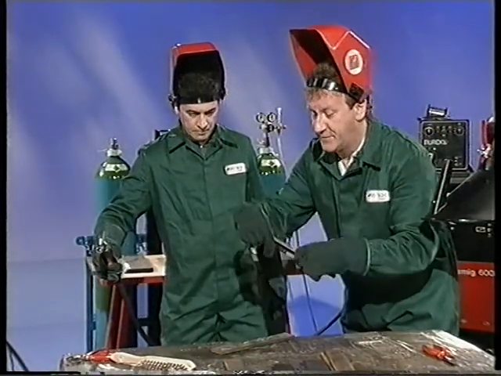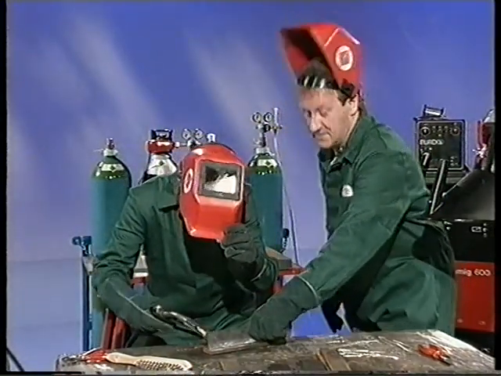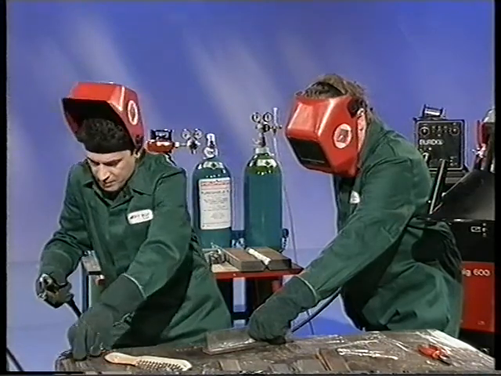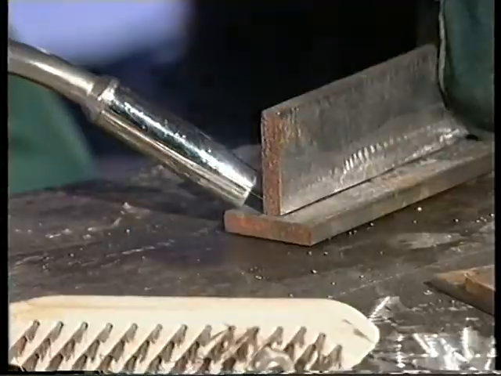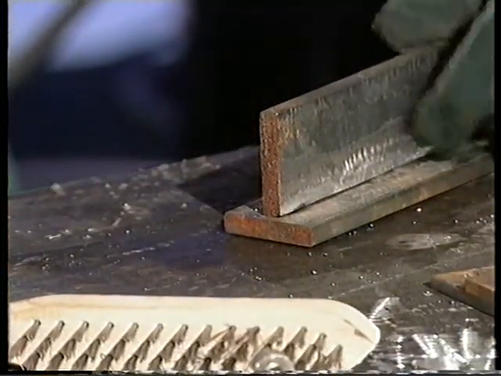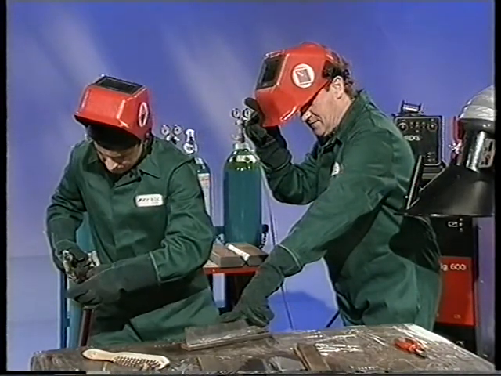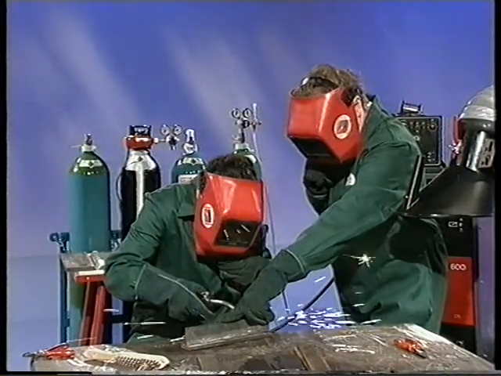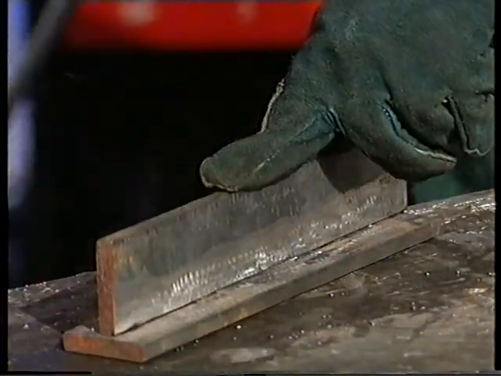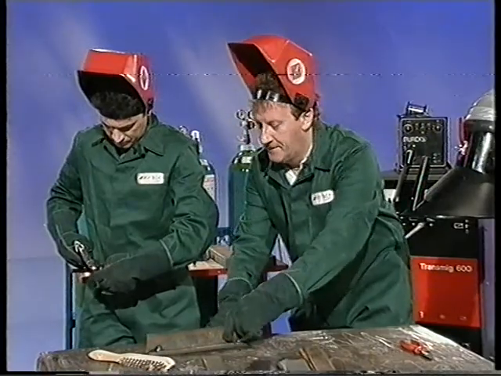Now, I'll hold that again for you. And if you just tack either end for me, please. Just take the trim off that. Okay, mind your eyes. Okay. Just take that off there. And another tack at this end. That's good. Now, why don't you have a go at this one and see how we get on.